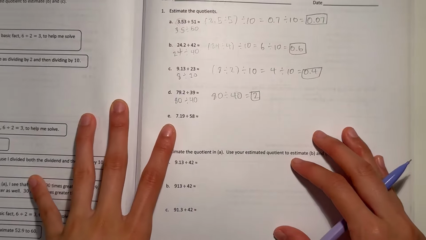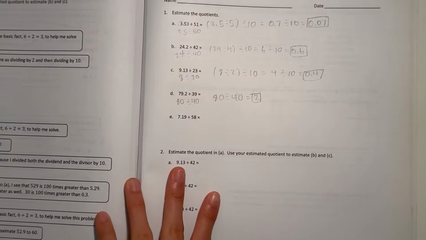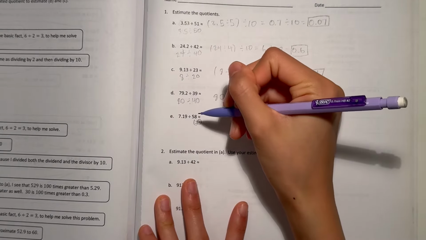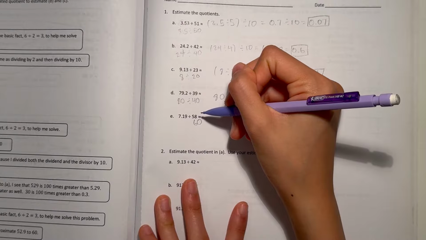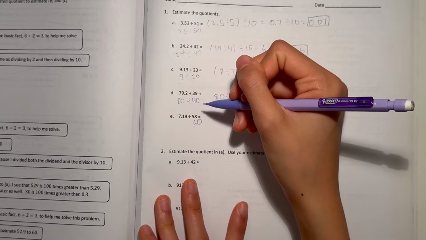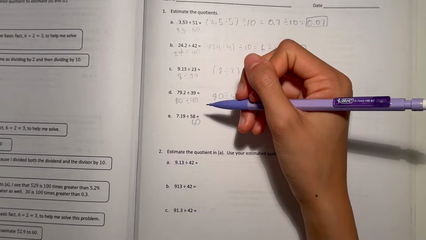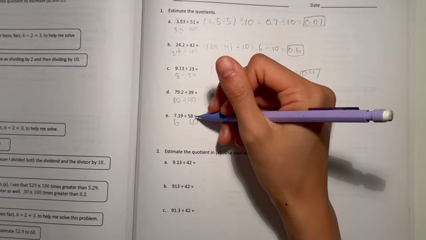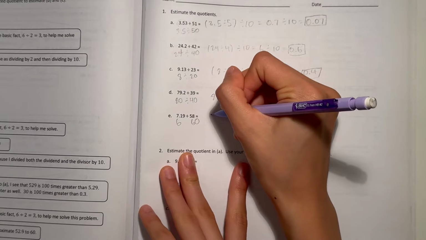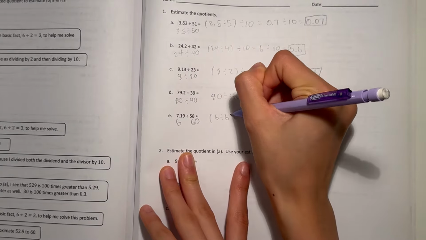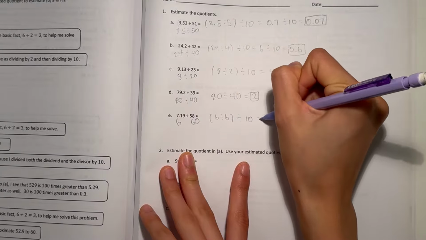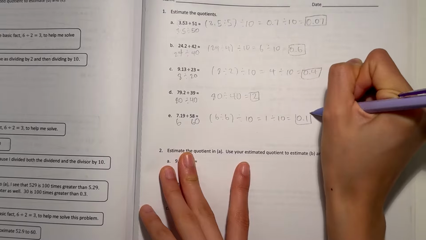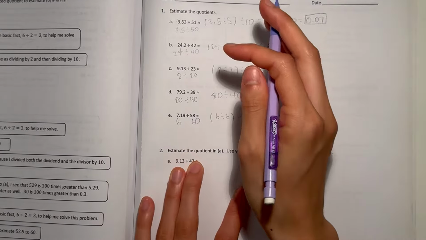Alright, E, 7.19 divided by 58. 58 rounds to 60. And 7.19, I think we can just round it to 6, because 6 goes into 6. We write it as 6 divided by 6 first, and then divide by 10. Equals 1 divided by 10, which is 0.1. So these are our estimates.